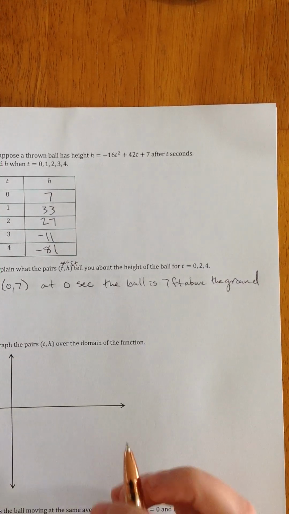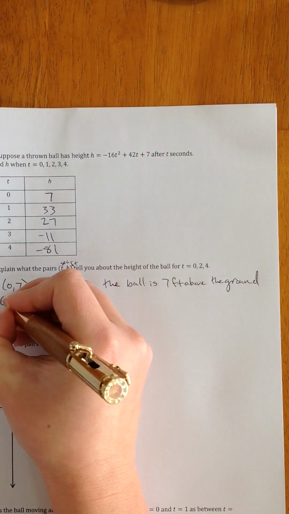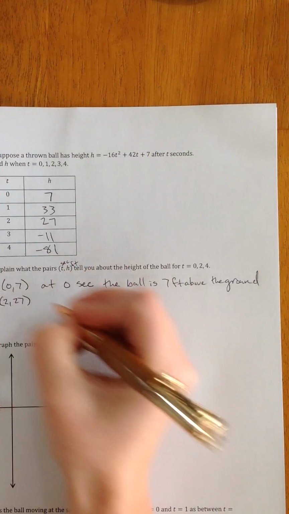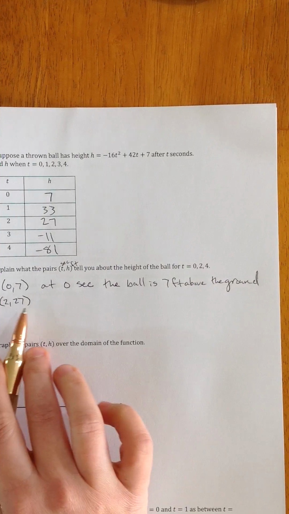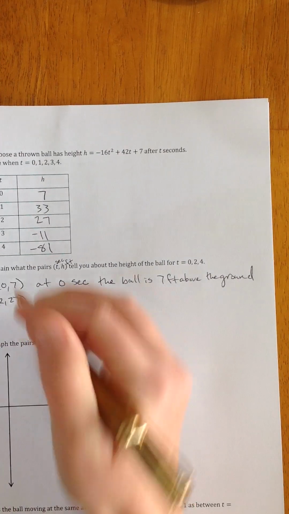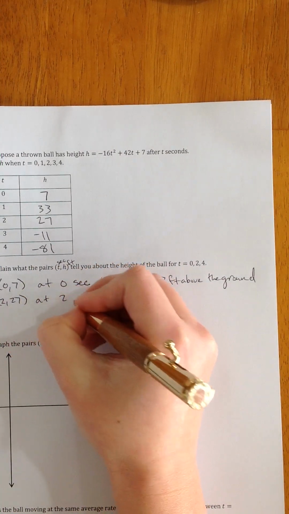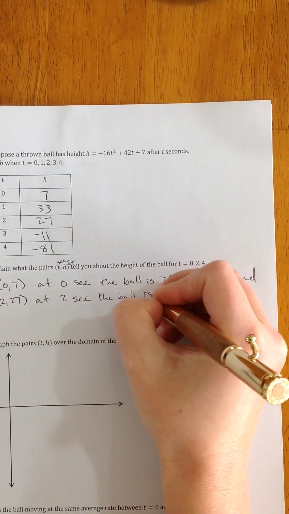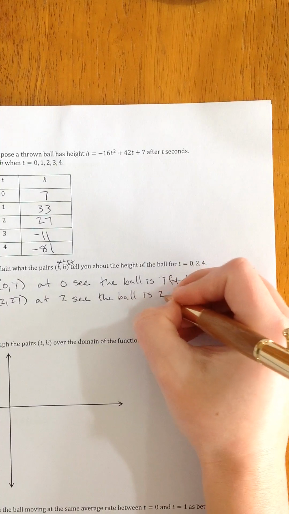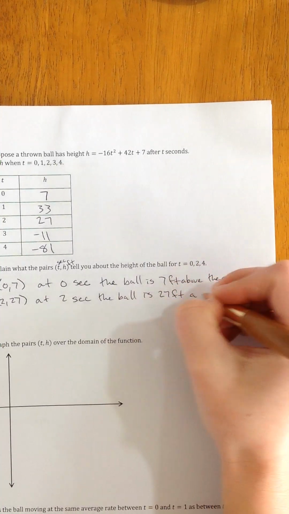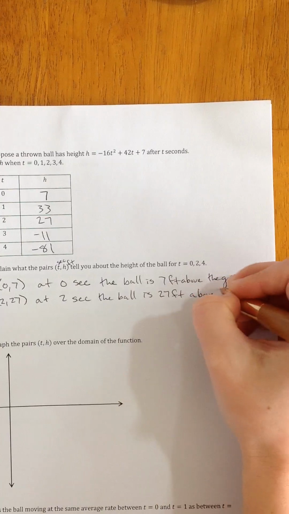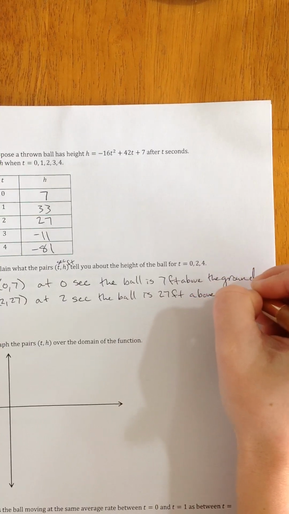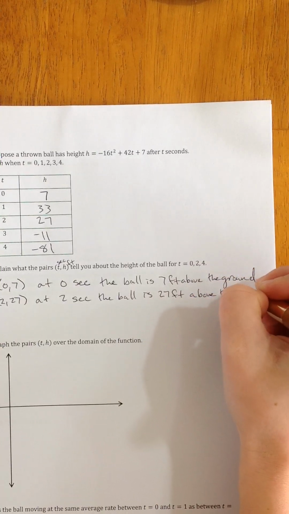Okay, and then I'll do my next one there. So 2 would be 2, 27. Same thing, t is the seconds, h is the height, so that would be at 2 seconds, the ball is, again, positive 27, so 27 feet above the ground.